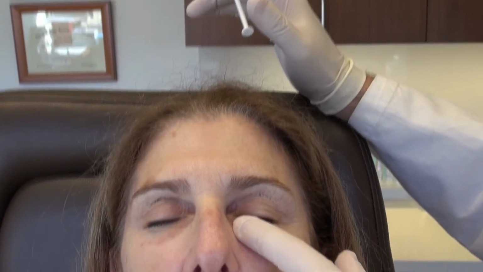And if there's issues with this, I found that dissolving it with hyaluronidase is really very simple, not a big deal. But the reason why I'm using dilute Juvederm, by the way, is what the saline does is hydrate the hyaluronic acid of the Juvederm. Open your eyes, come forward. That's good.